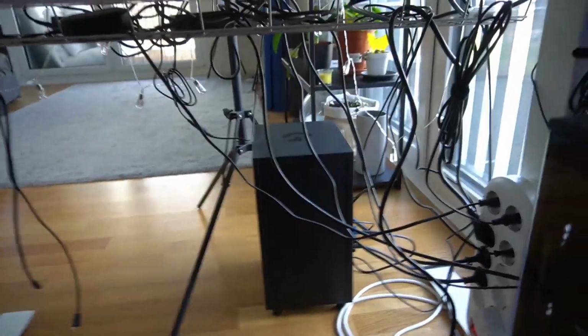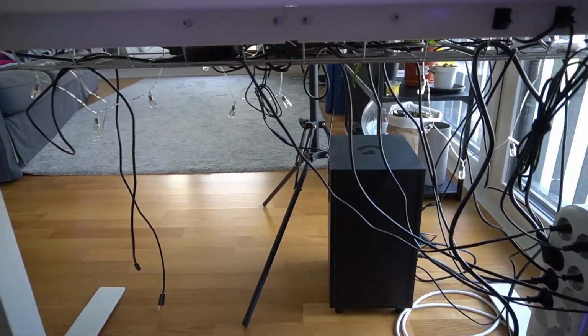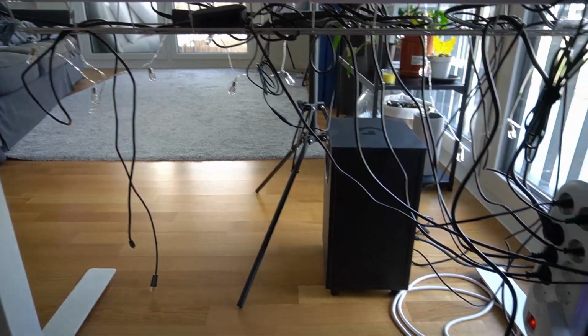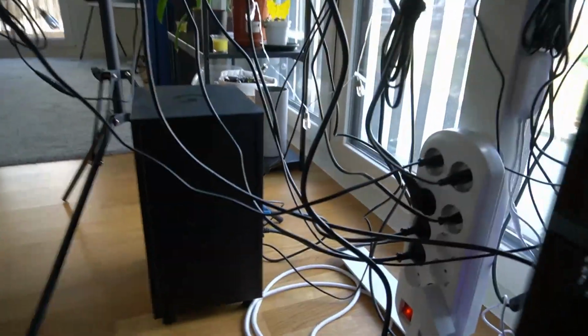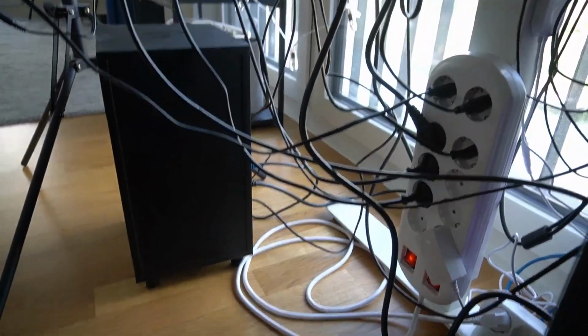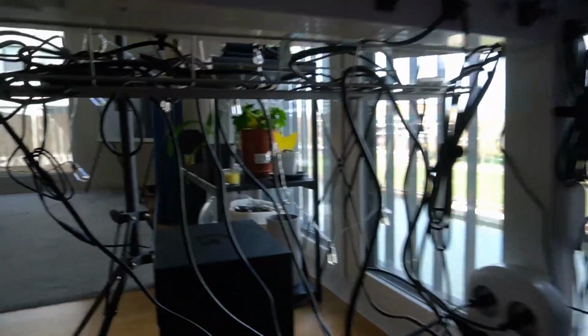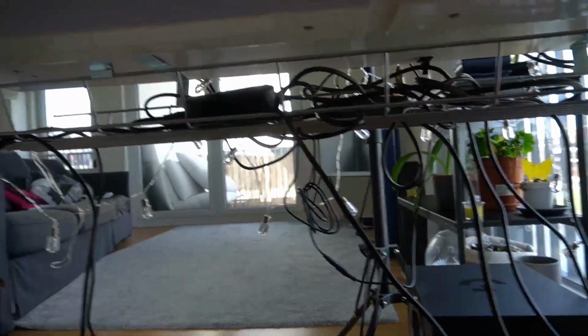Now, here's the highlight of everything, my super organized cables. As you can see, I know exactly which cable belongs to what, where it's plugged in, and so on. And it's all nicely organized in this metal cage that I just taped under my desk because I'm lazy to drill, so I just got some really strong tape and I just taped it up. It works perfectly so far.